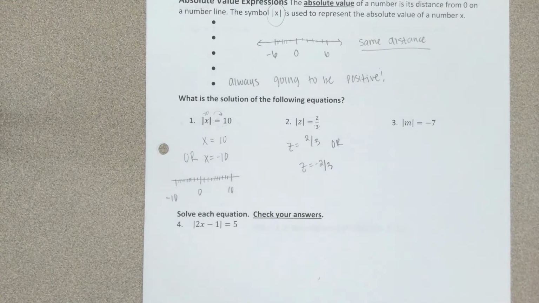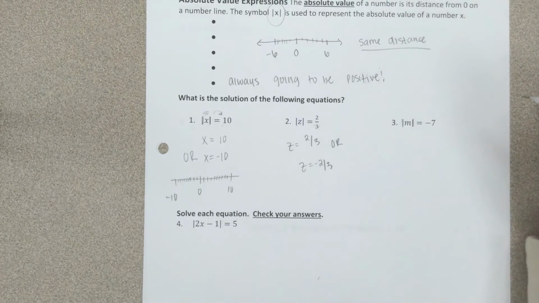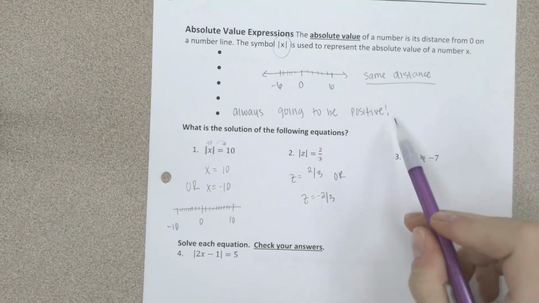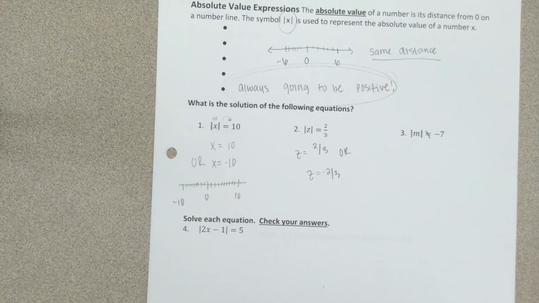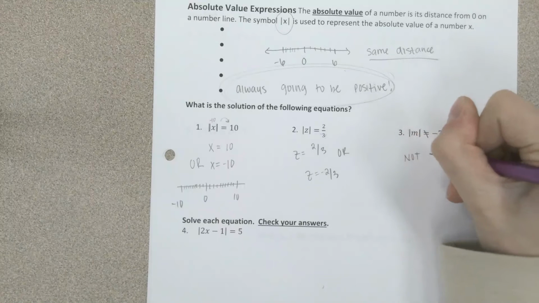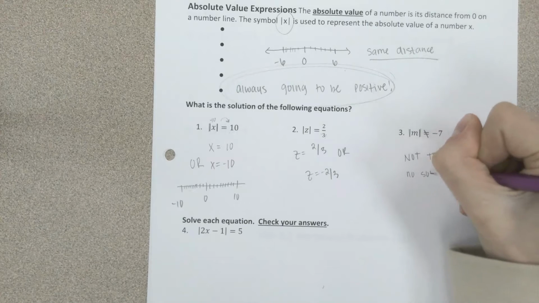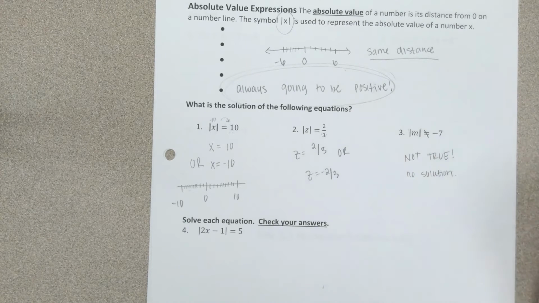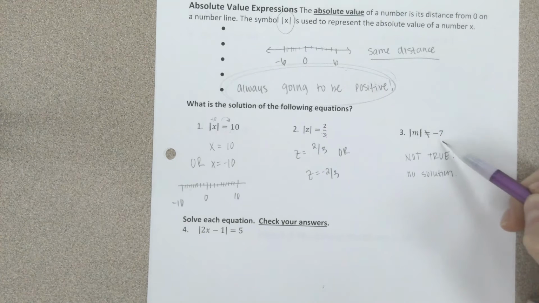Okay, how about this one? Like I just said, if we have the absolute value of something, it cannot be negative. Our absolute value is always going to be positive. Okay, so this is not true. Therefore, no solution. If you have an absolute value with nothing else around it and it's equal to a negative number, that is not true.